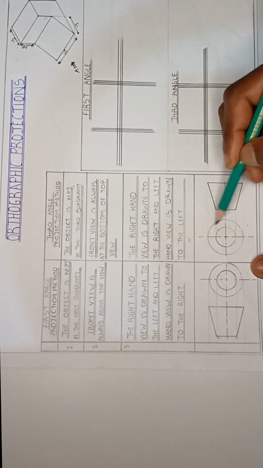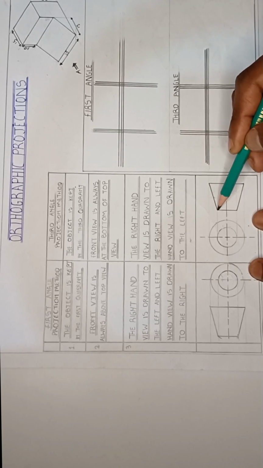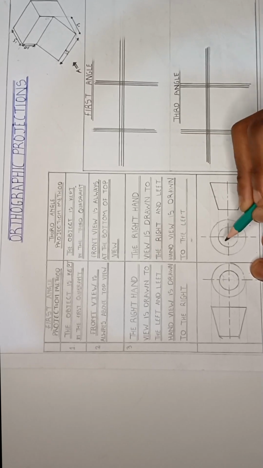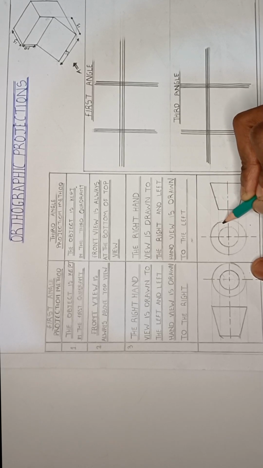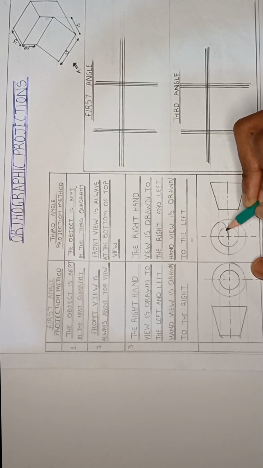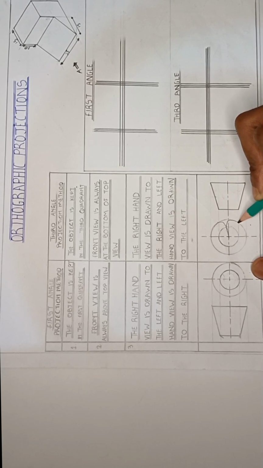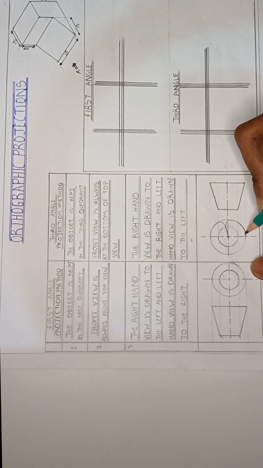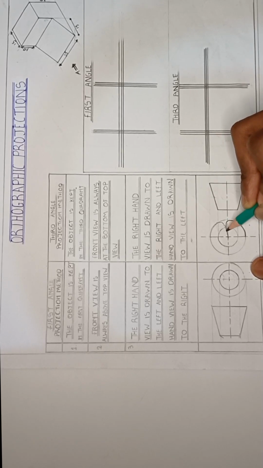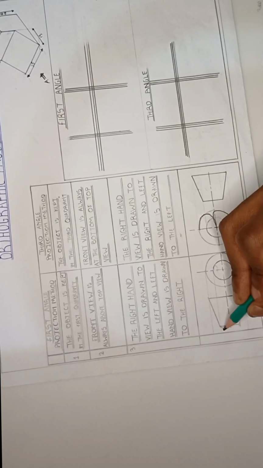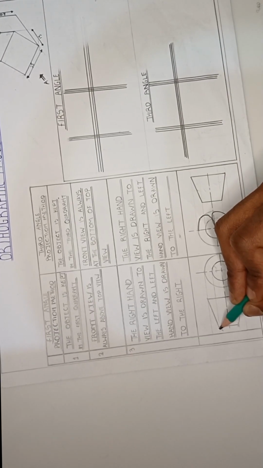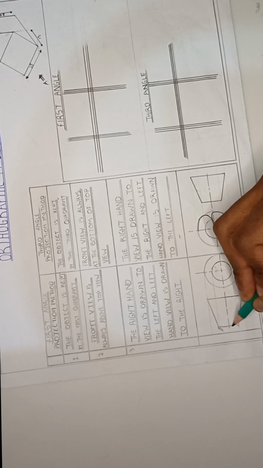And if you see a circle start before this truncated cone, we can simply do something like this to have an idea that this is a third angle orthographic projection. And here you can simply draw one to represent first angle orthographic projection.